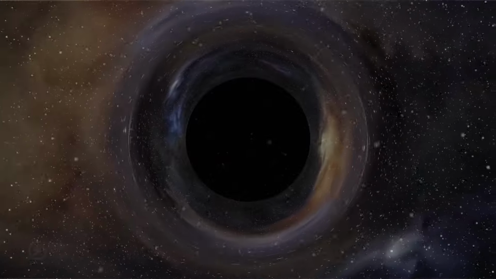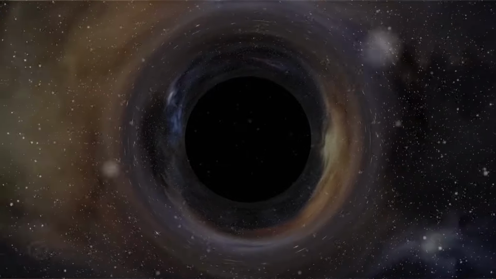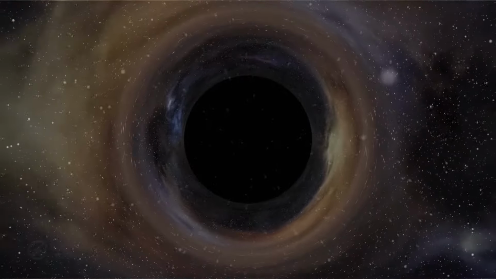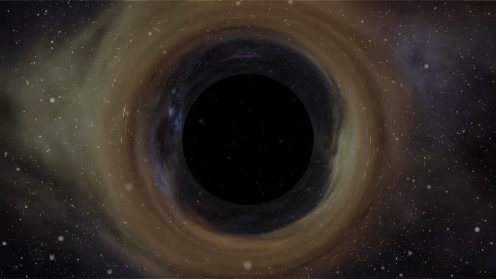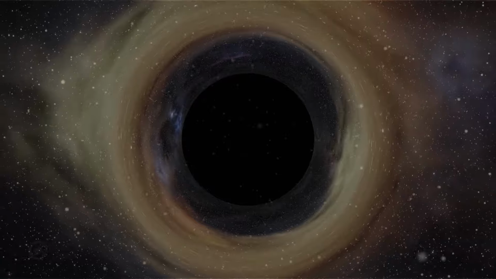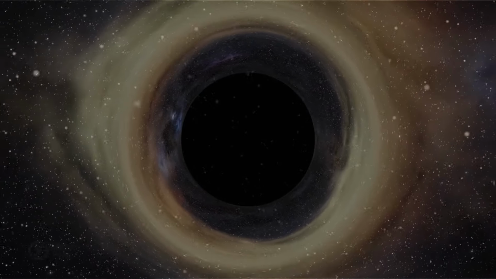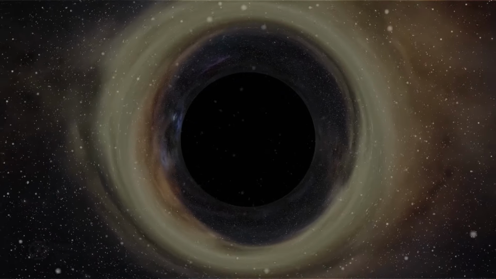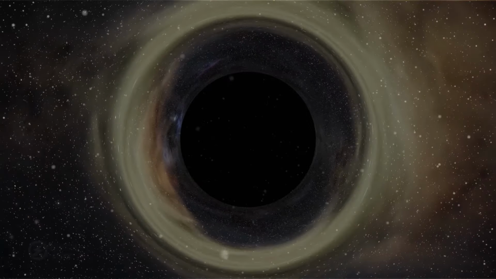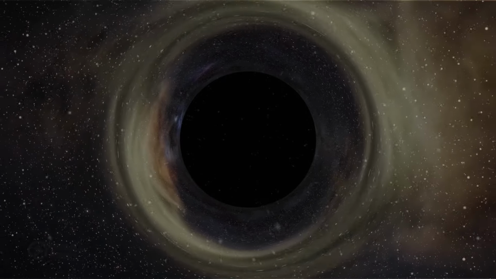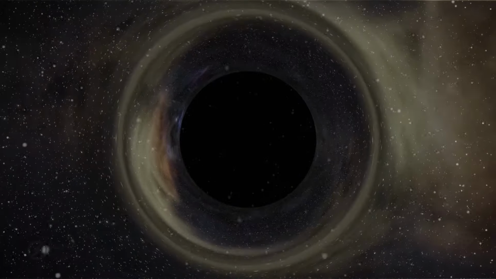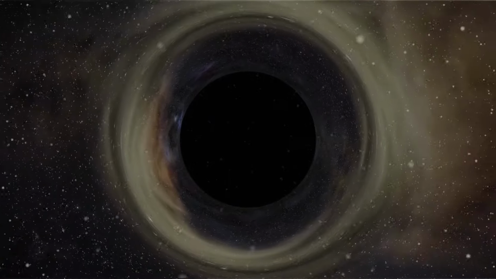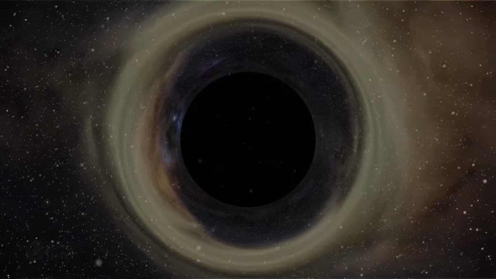It replaces point-like particles with one-dimensional strings whose vibrations determine their properties. At extremely high energies, strings could spread out gravitational effects, preventing the formation of an infinitely small singularity. Some string theory models suggest that the interior of a black hole might transition into a different type of object entirely, sometimes described as a fuzzball, a tangled mass of strings and branes with no sharp boundary.